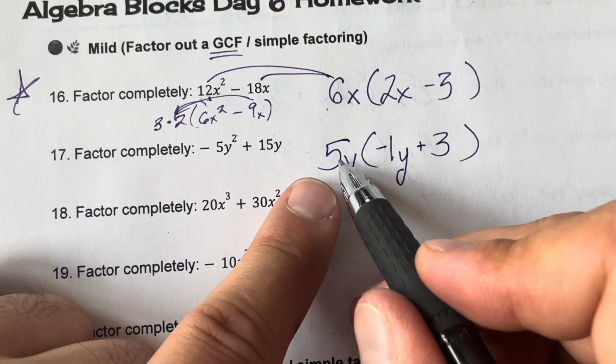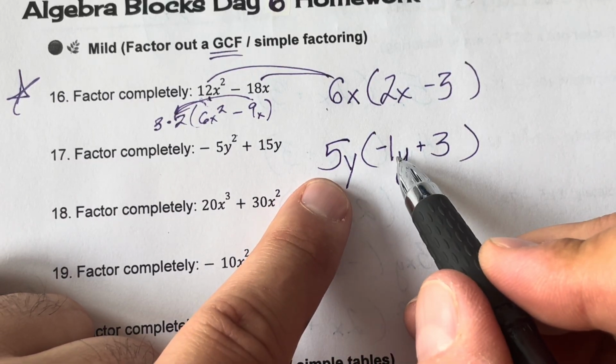Okay, now here's the thing. I could check this. If I do 5y times this, I get that.